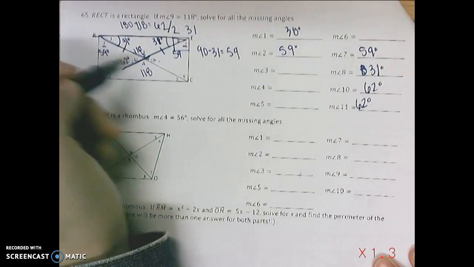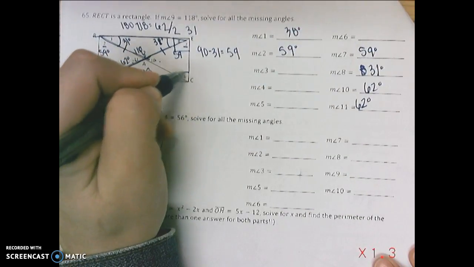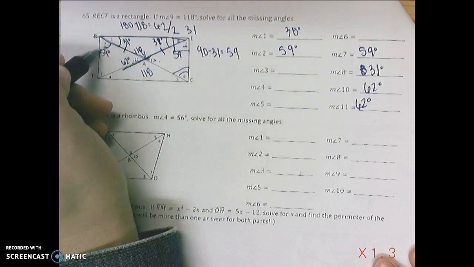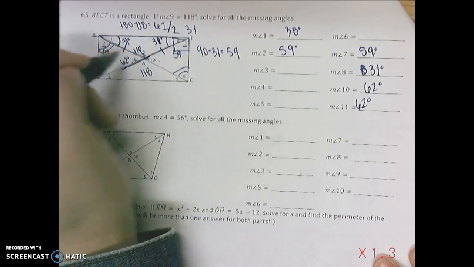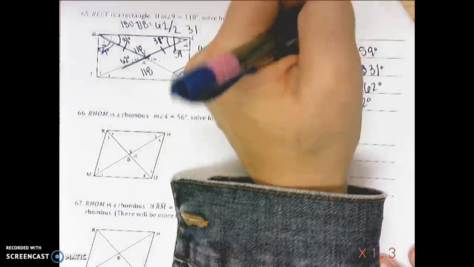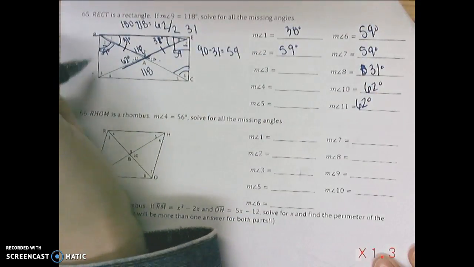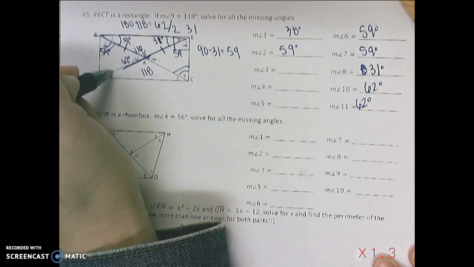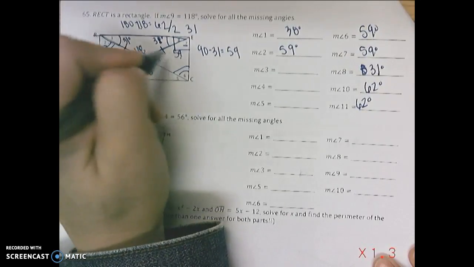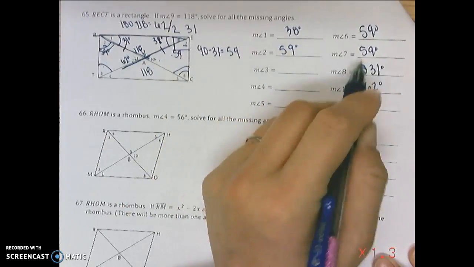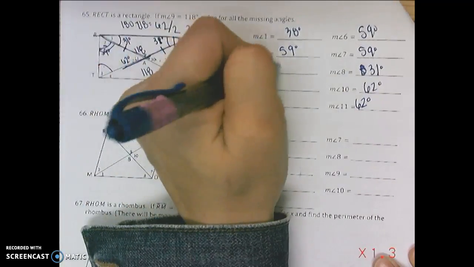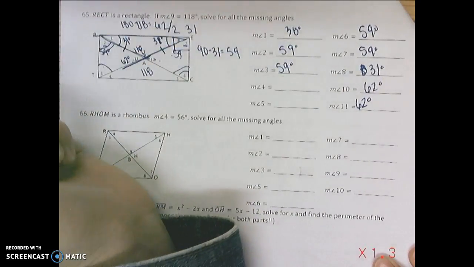Well, if I look at angle 6, it has to be congruent to angle 2 because they're alternate interior angles. So angle 6 has to be 59 degrees, which means that if I'm looking at angle 3, its alternate interior was angle 7, which was 59 degrees. So angle 3 is also 59 degrees.